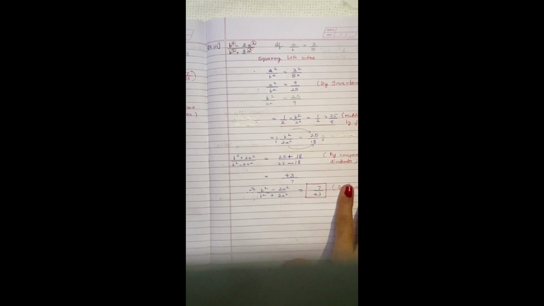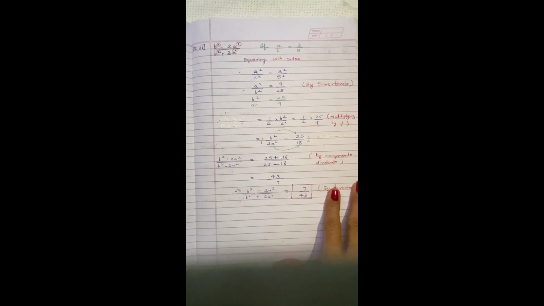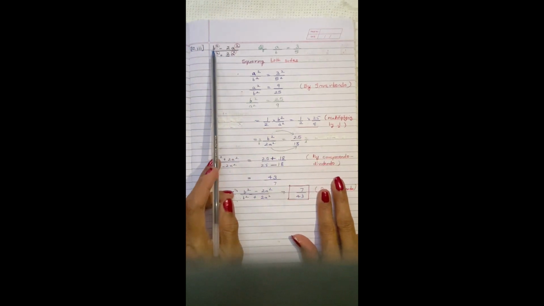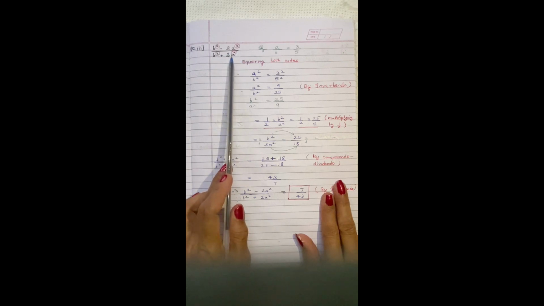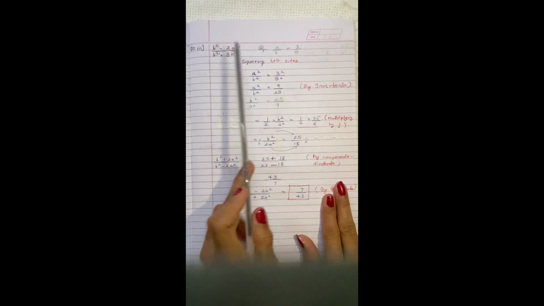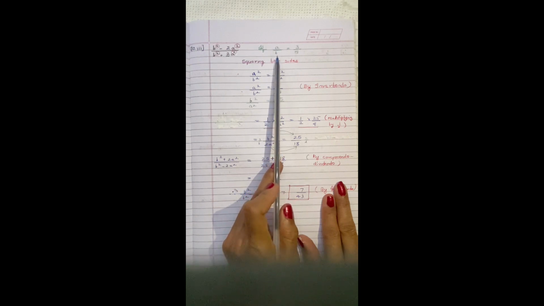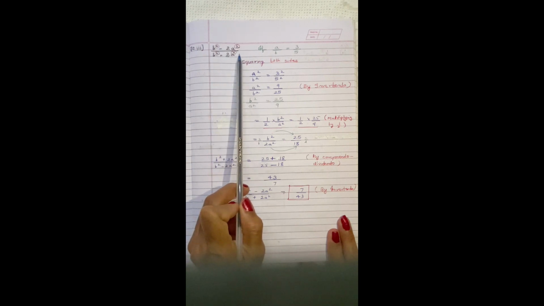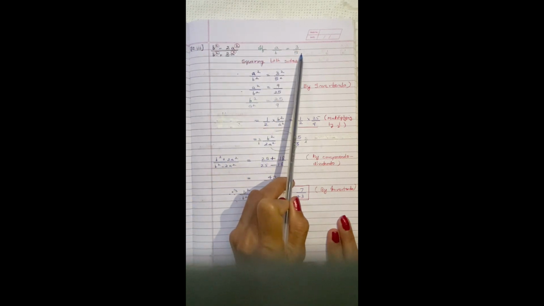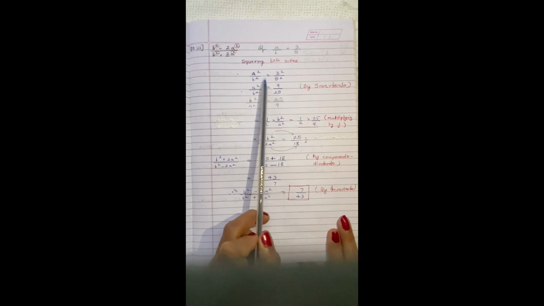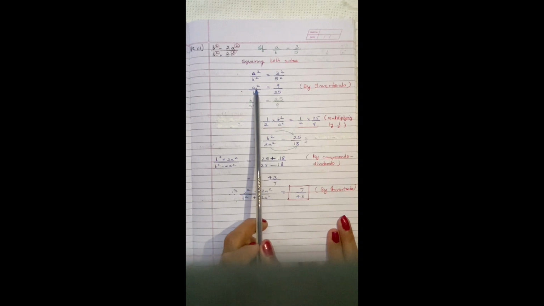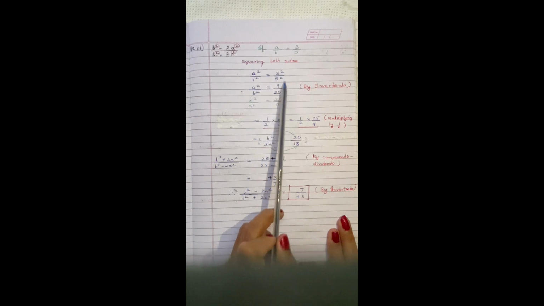Question 2, sub question 3. Now (b square minus 2a square) upon (b square plus 2a square). Again from sub question 1 we have got the value for a upon b is equal to 3 upon 5. Now here there is exponent 2, means squaring both the sides. So a square upon b square is 3 square upon 5 square, which is 9 upon 25.